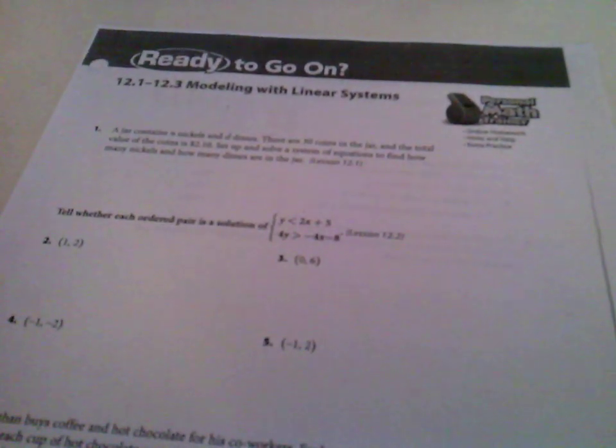Hello everyone. Last we met was on Friday, 3/13/2020. We were taking a formative together in class, and the formative was 11 questions long, had a variety of questions on modeling with linear systems. Because we won't be meeting for a while, I wanted to review each of the questions on the formative for your benefit, and we'll begin with number 1.